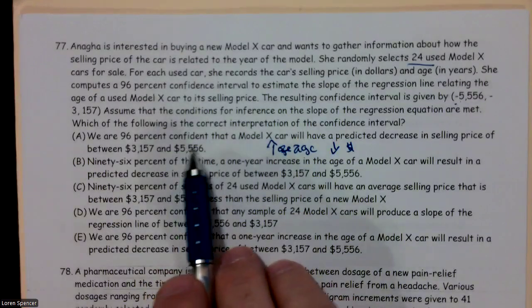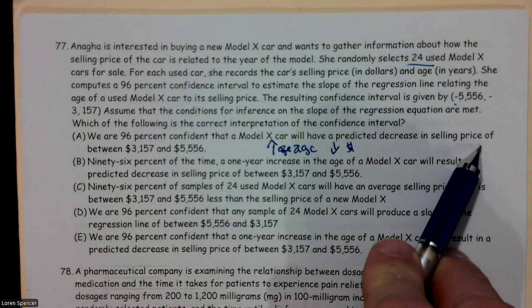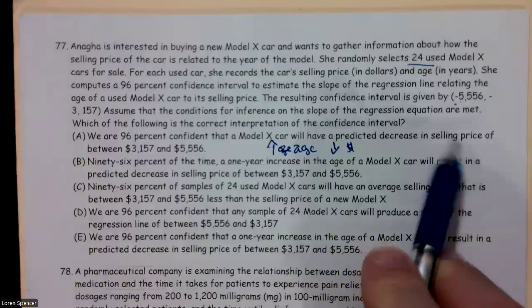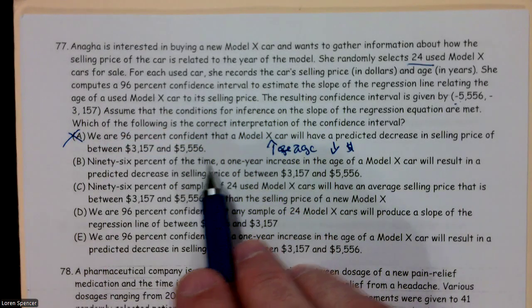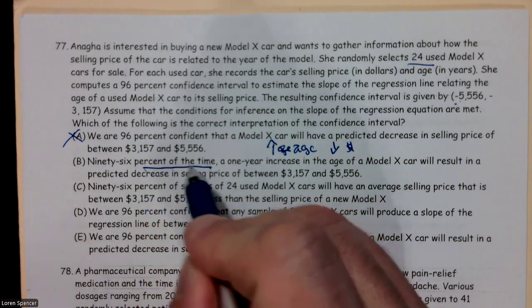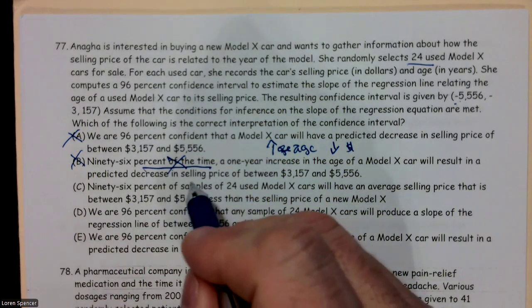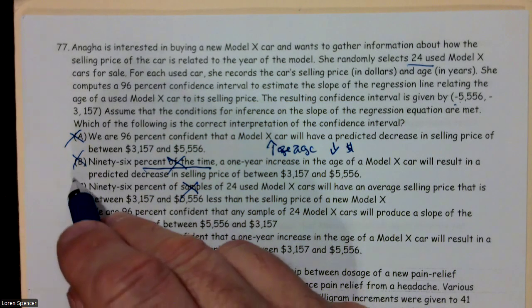So we are 96% confident the Model X will have a predicted decrease in selling price between this. Don't like that because it didn't mention the years. So we have to mention the years at that point because we have to say what the relationship is. 96% of the time. No, it's not 96% of the time. That's wrong. 96% of samples. Nope, we're not worried about the samples. So that's not going to be it. We're talking about the population.